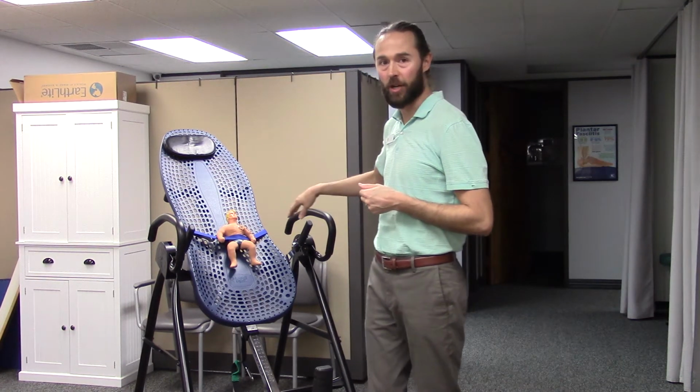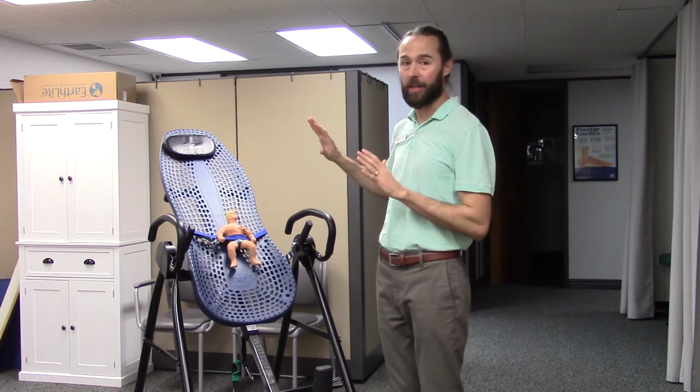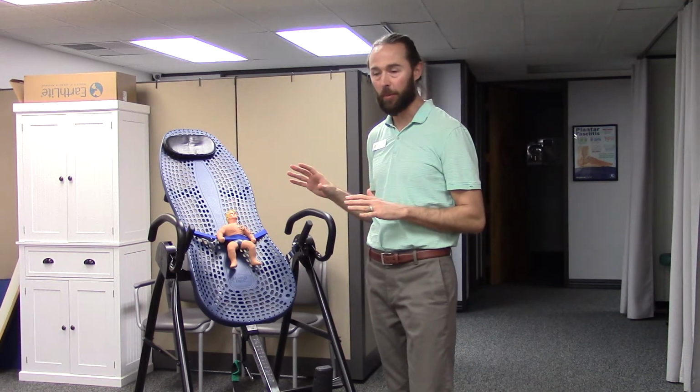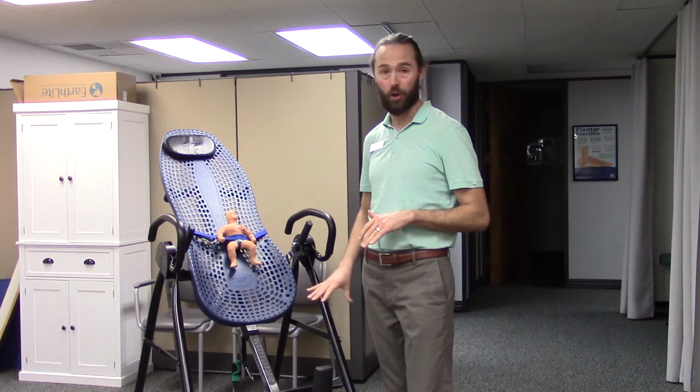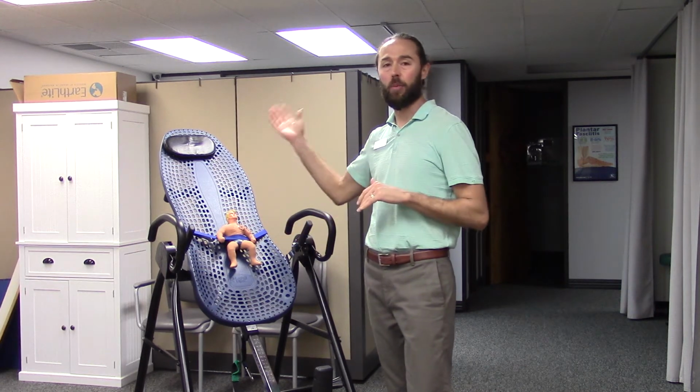This is Stretch Armstrong here, and so we're just going to dive in and look at how to start using an inversion table. First off, you should have it set for your appropriate height. That way you can go back and forth on your own. Although certainly if you're brand new to the inversion table, it doesn't hurt to have a friend or someone who likes you and would flip you back up if you went too far.